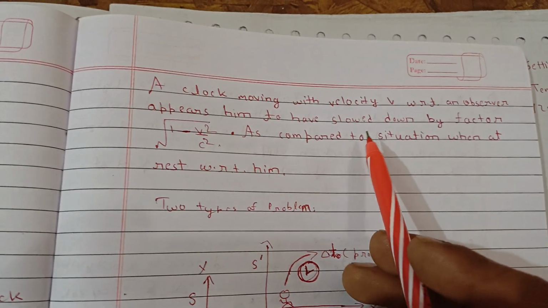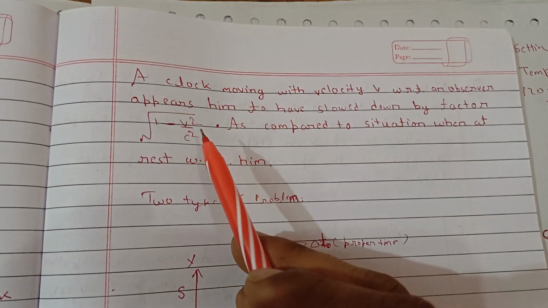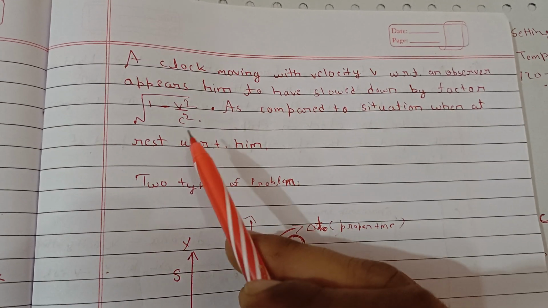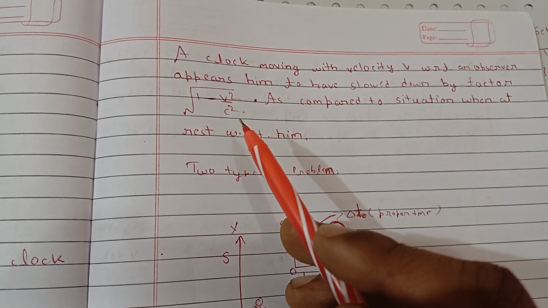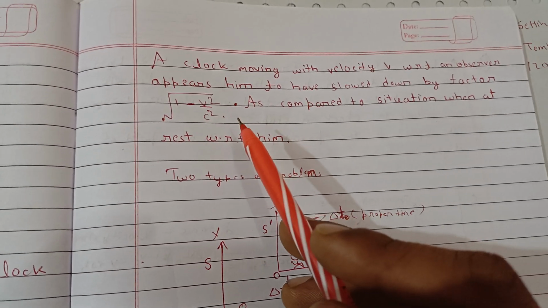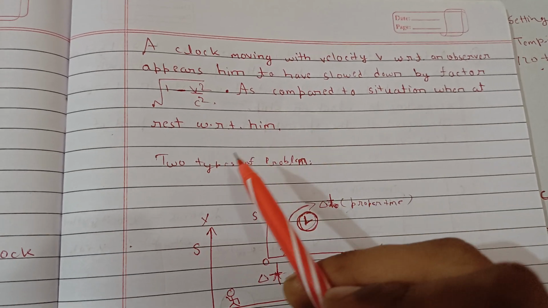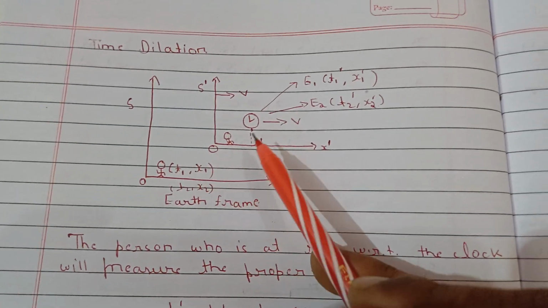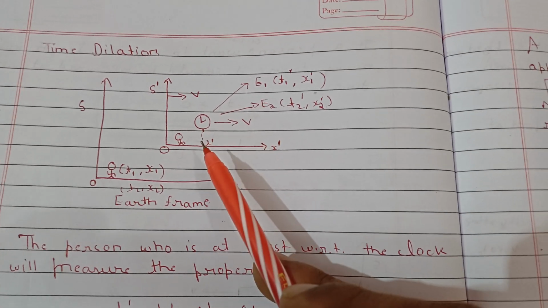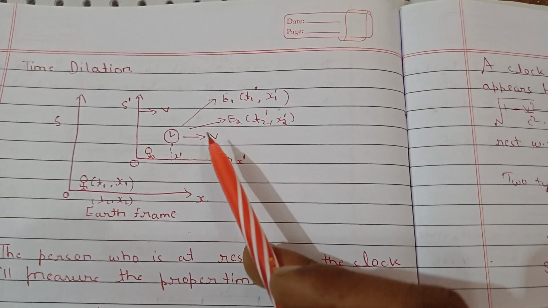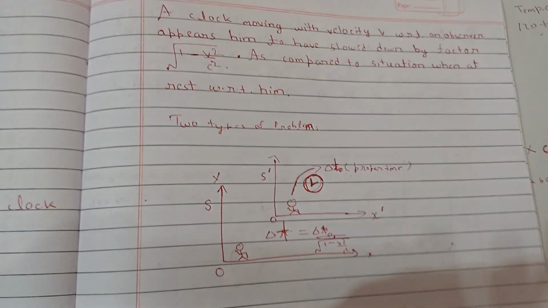There is this statement: a clock moving with velocity v with respect to an observer appears to him to have slowed down by this factor. It is slowed down, that's why it is showing more time, right? As compared to the situation when it is at rest with respect to him. When it was at rest, it showed delta t naught, and when it is moving, it shows delta t, which is more than delta t naught. That's why we call this clock slowed down. I hope it is clear.